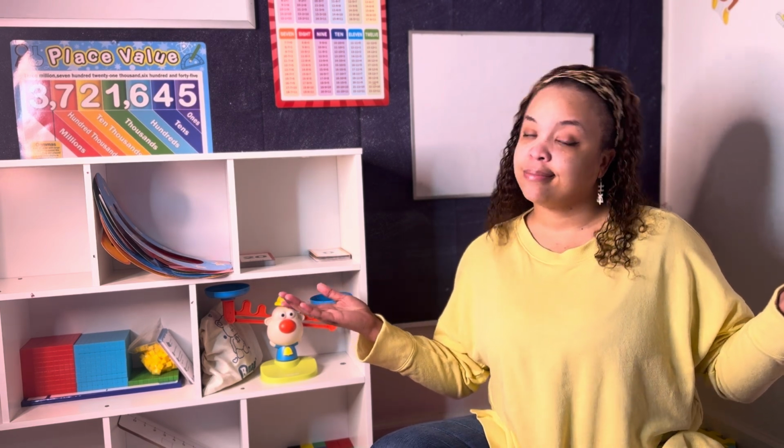Hi again. Last time we learned about tens and ones. Now today at The Ray of Math, we're going to learn how to compare and order numbers from 1 to 20. Easy? It's easy.